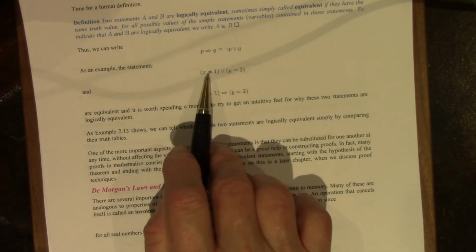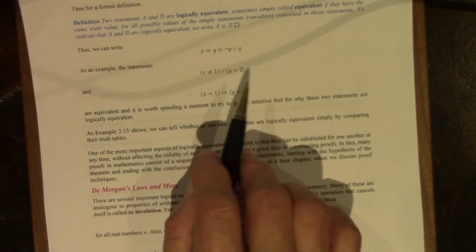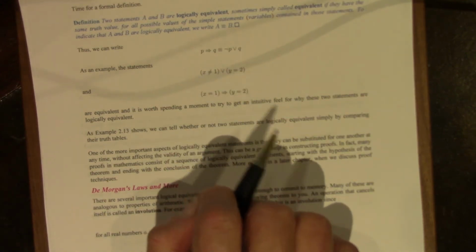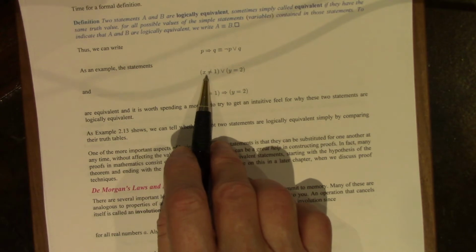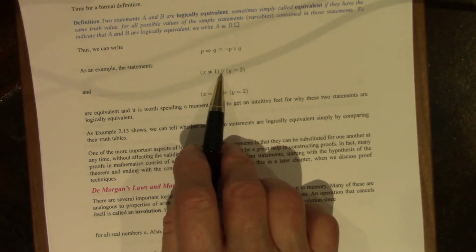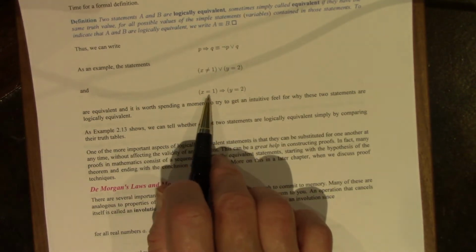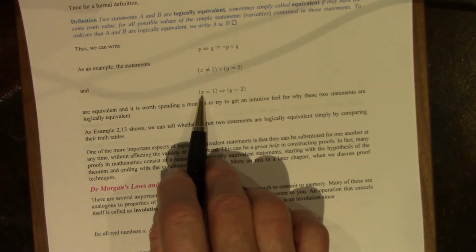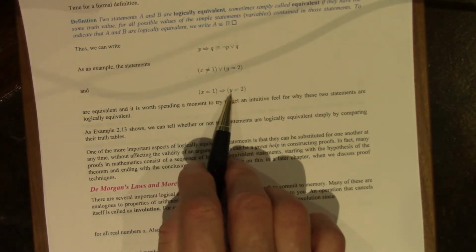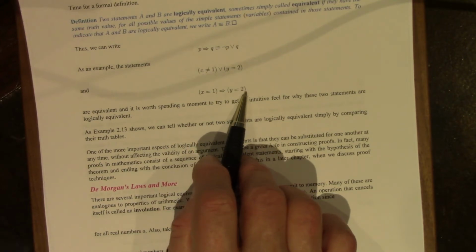So as an example, the statement x not equal to 1 or y equal to 2 is logically equivalent to x equals 1 implies y equals 2.